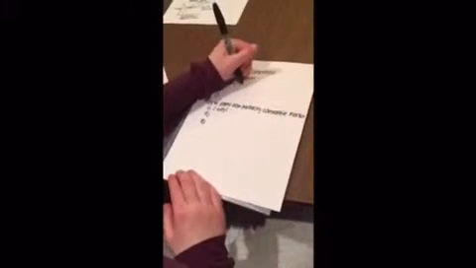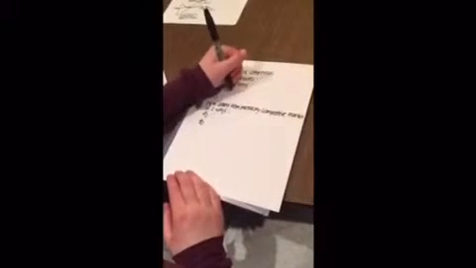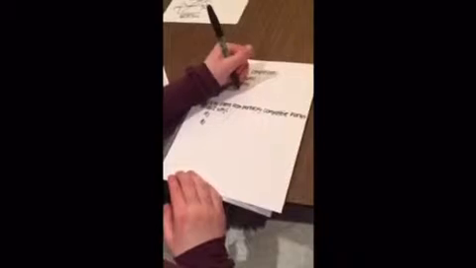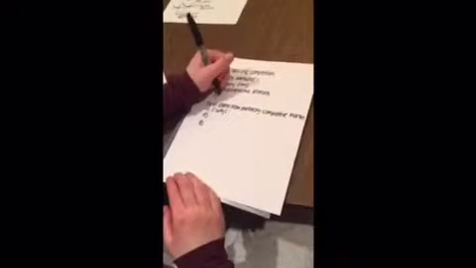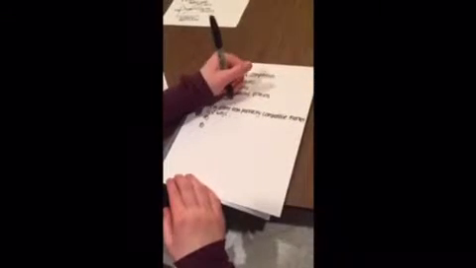Next, we have monopolistic competition. There are three key attributes to monopolistic competition. First, we have many firms. Next, we have differentiated products. And third, we have free entry.